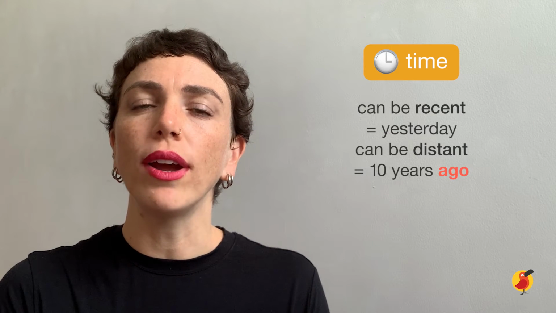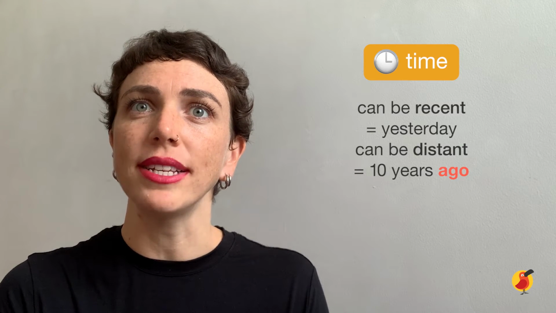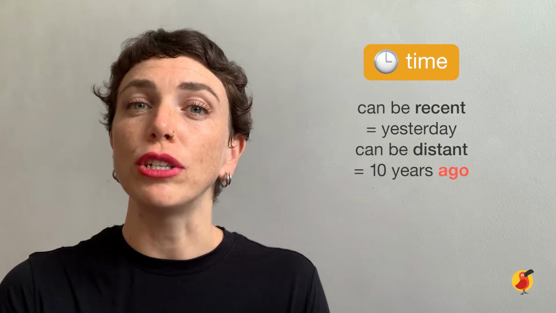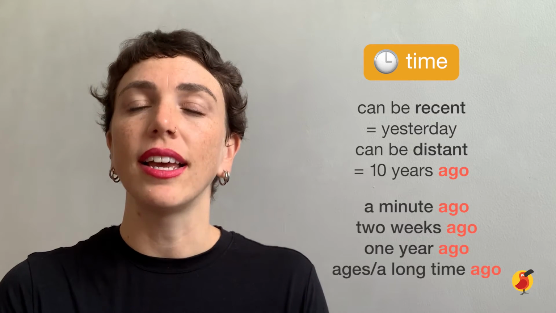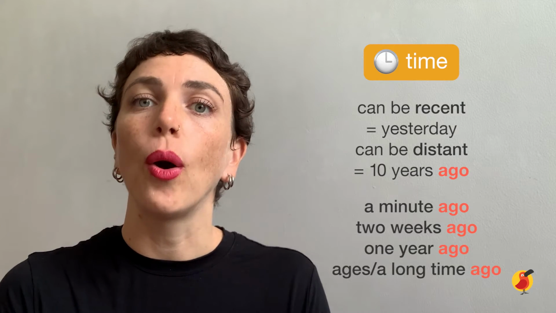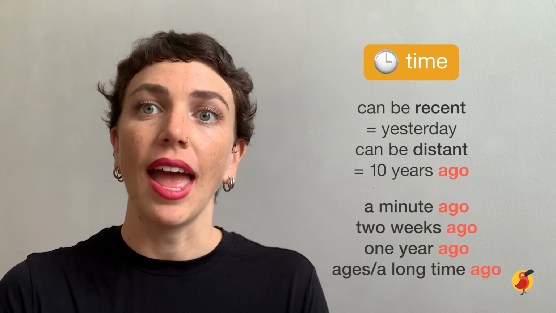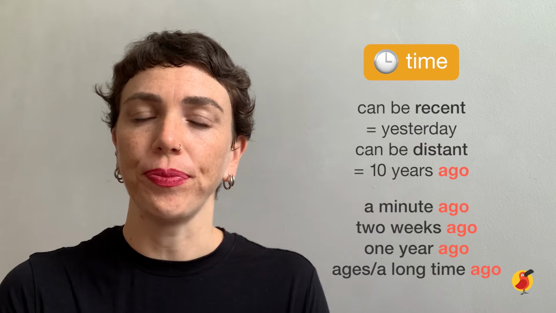The time of the action could be in the recent past, like yesterday, or it could be in the distant past, like 10 years ago. You can use ago to express the distance in the past, which is placed after the period of time, such as a minute ago, 2 weeks ago, 1 year ago, ages ago, or a long time ago.